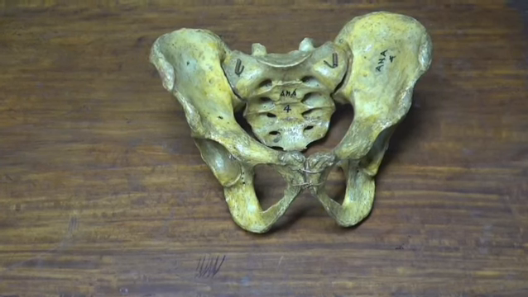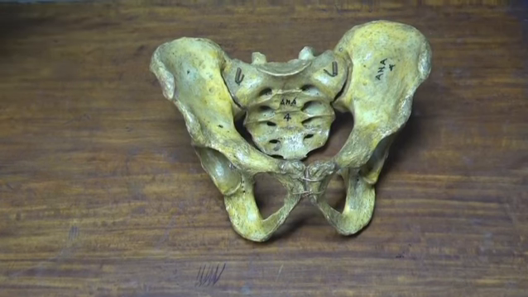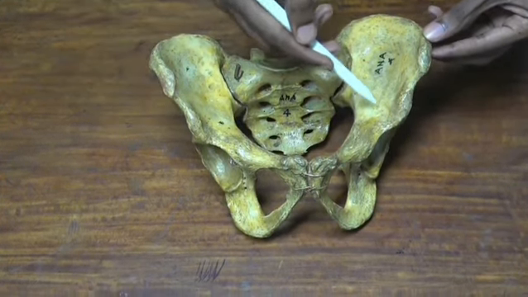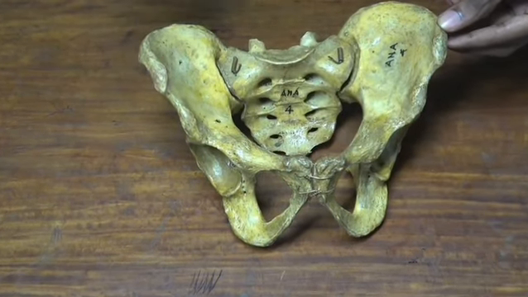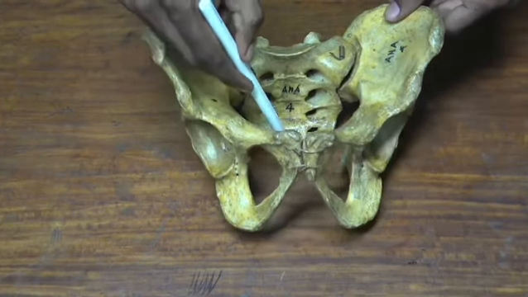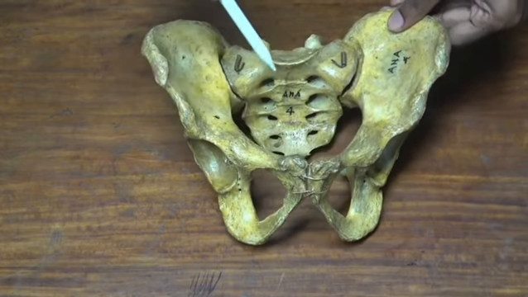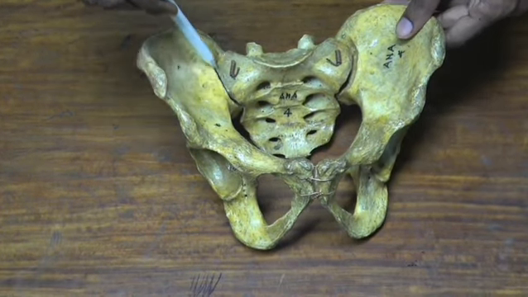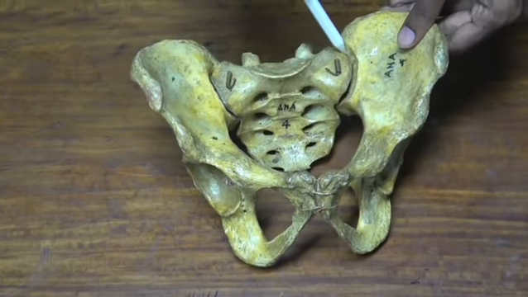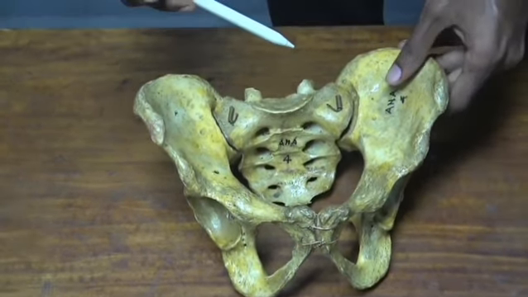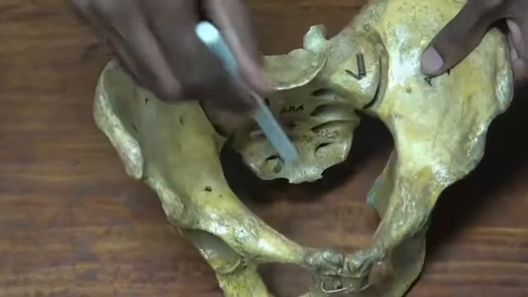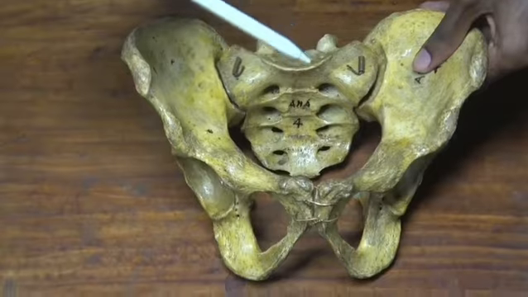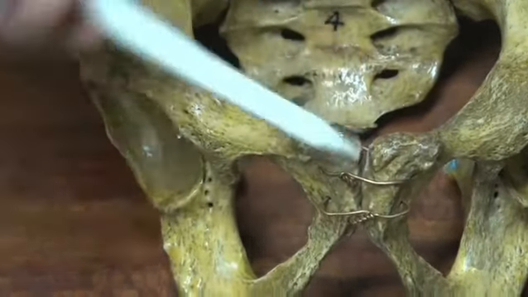In this video, we will be focusing on the bony pelvis. Let's start off with the articulated pelvis, which is made up of a pair of innominate bones, the sacrum and the coccyx. It is held together by two synovial sacroiliac joints and the secondary cartilaginous sacrococcygeal joint posteriorly, and by the pubic symphysis, which is also a secondary cartilaginous joint anteriorly.